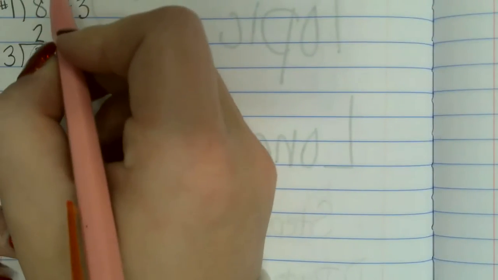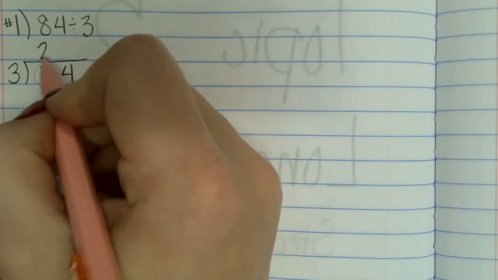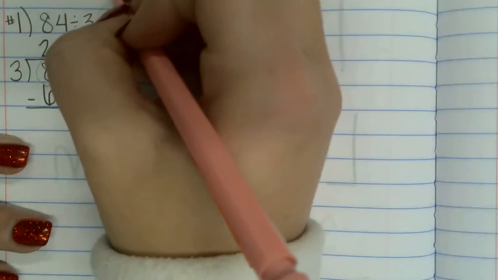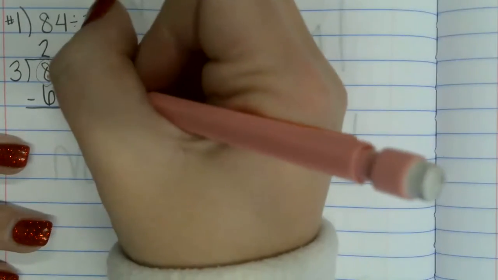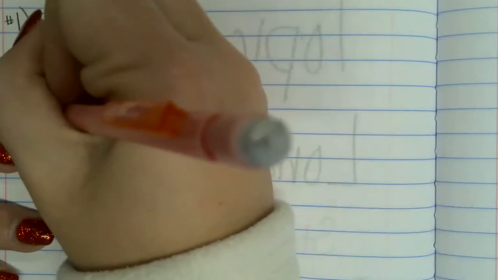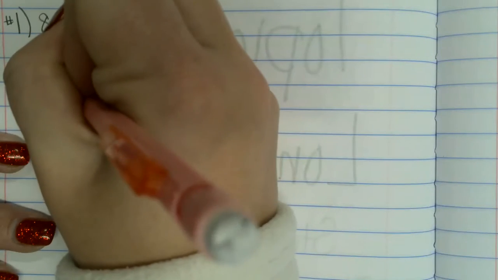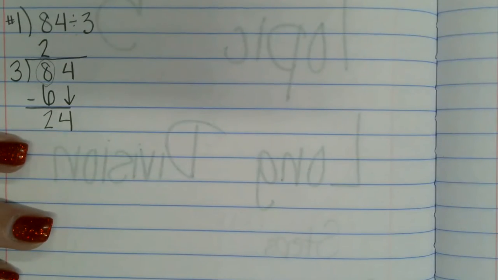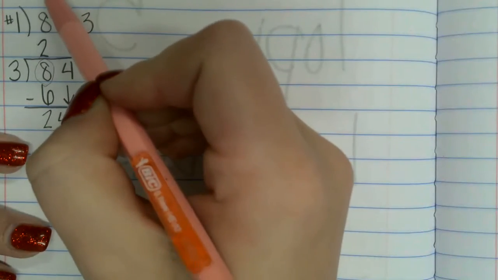I divided. Now I need to multiply. 2 times 3 is 6. So I'm going to subtract. Step number 3, subtract. And now I need to do 8 minus 6 is 2. And I'm going to bring down my 4. Anytime I have a number next to it, it's going to get brought down. Now I just need to check. Now I need to start my steps over again.